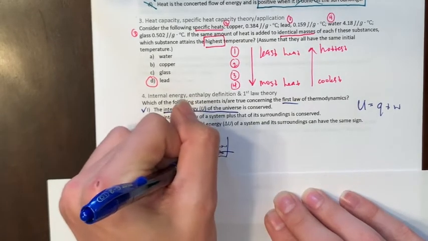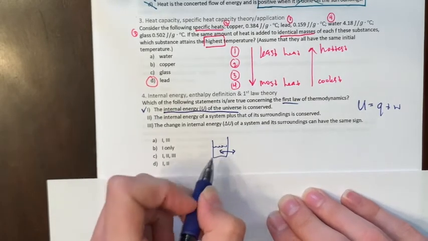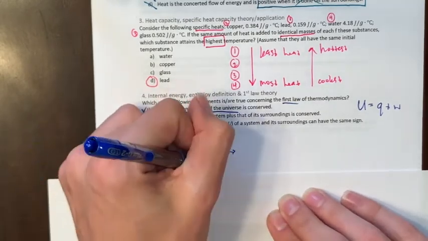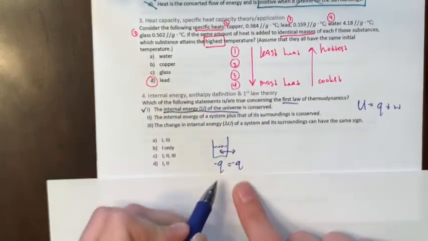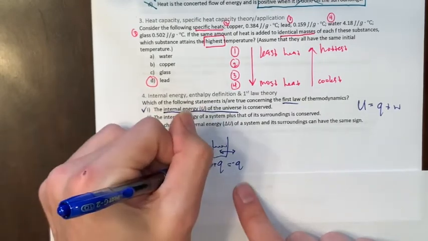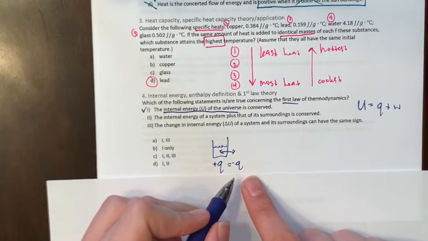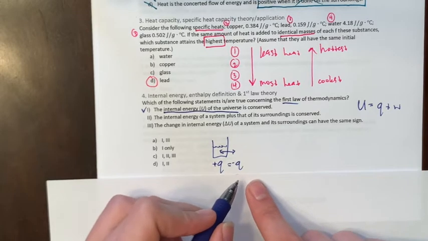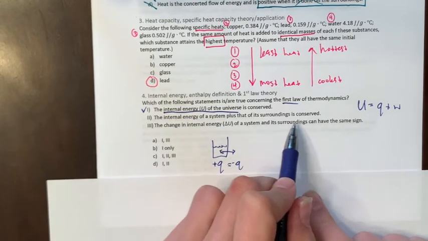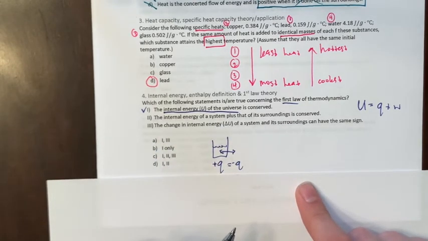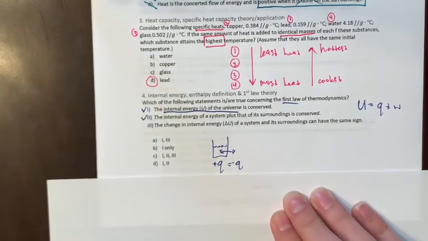Or if energy is being created out here, then it is moving in here. Vice versa. Either way, the heat within the system is the same as the heat outside the system, but opposite in sign. So the energy needs to be conserved. The energy change of the universe needs to be 0. So yes, we conserve that energy.